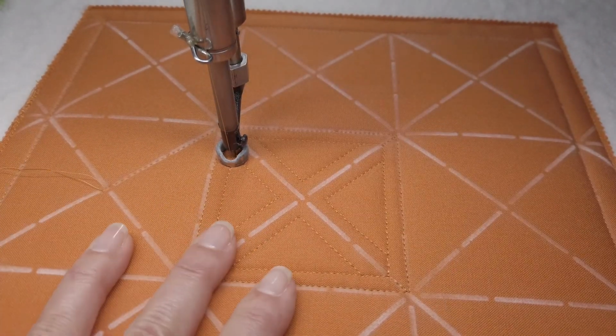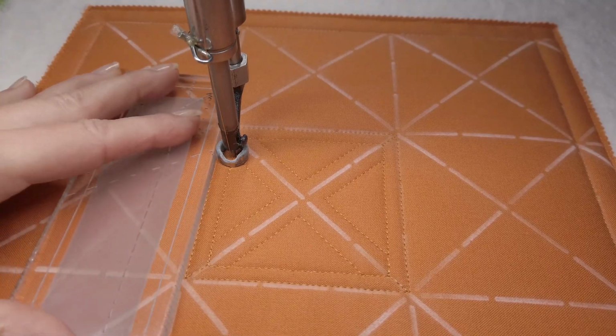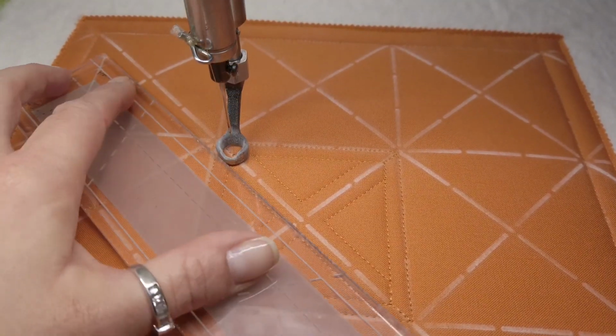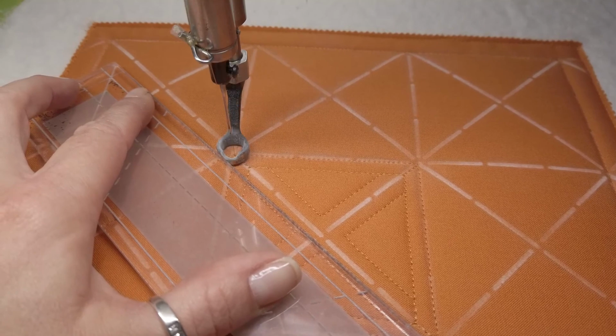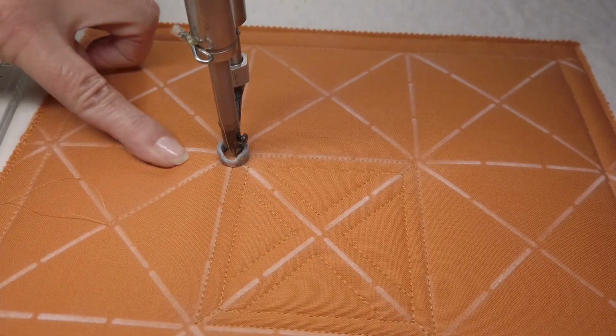And I think I am done with this center part now. So I'm going to go ahead and go out of here, and continue to do this square.